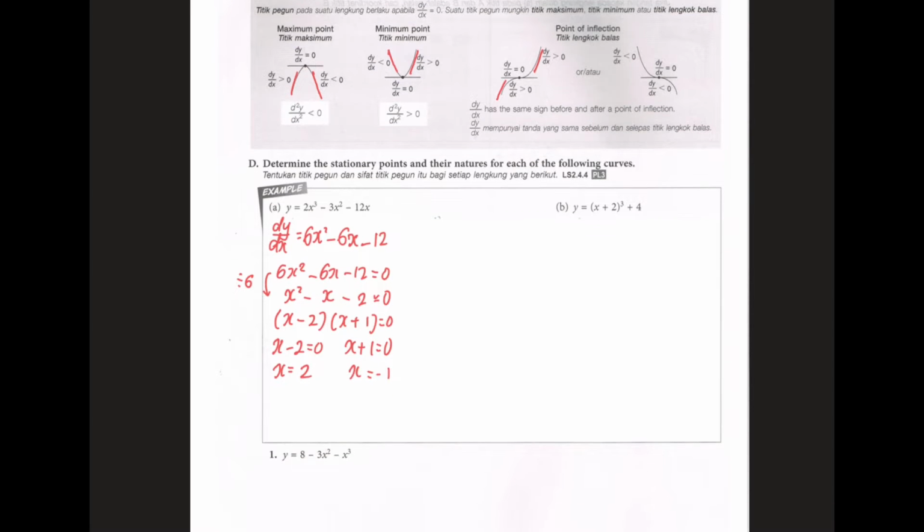And after that, the question wants us to find the stationary point, so we need to find the x coordinate as well as the y coordinate. To find the y coordinate, we have to use this equation, because this equation on the left is y, so you can put the x values here, here and here, then you can count and get the y. Let's call it equation 1.